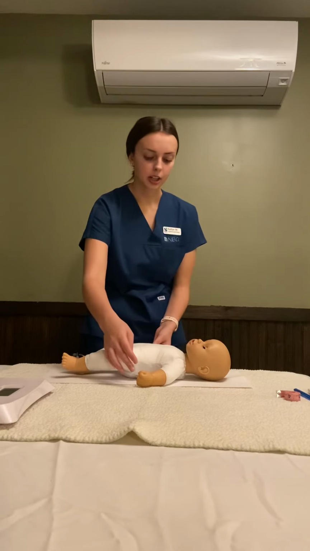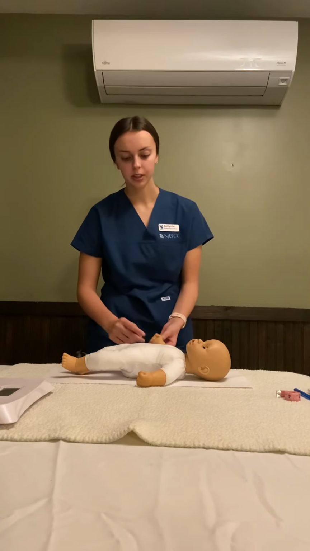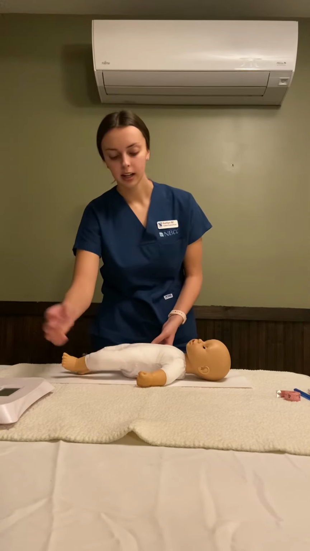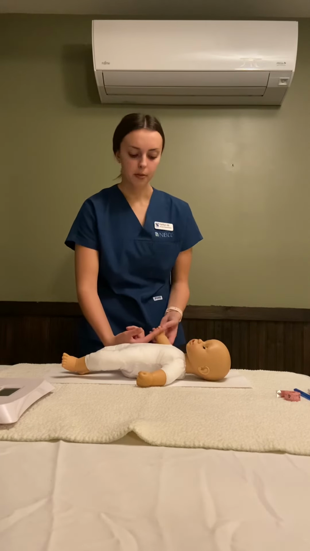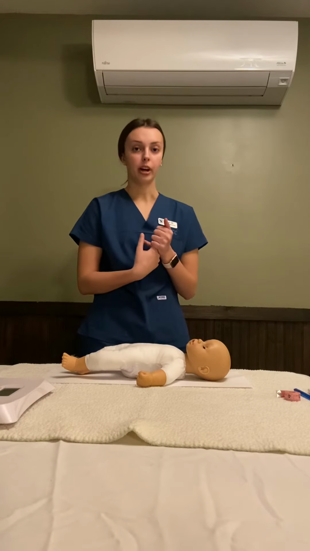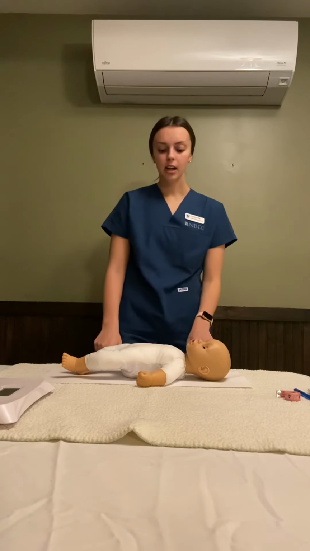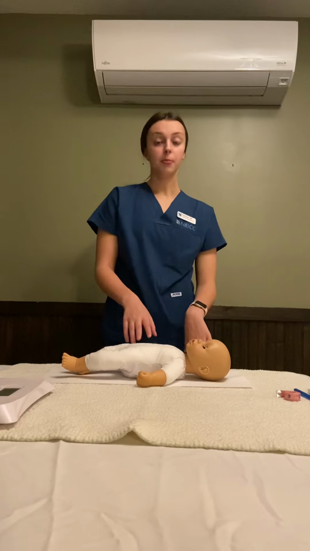So the hands are good, and you're going to count the fingers, make sure there's 10. It's good. And you're going to do a grasp reflex. So you're going to place your finger in the palm of the baby's hand, and they should wrap their fingers around it. And then I'm going to move on to the umbilical cord.